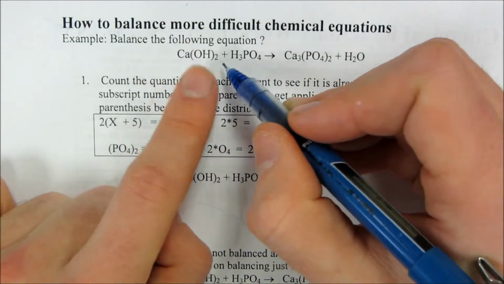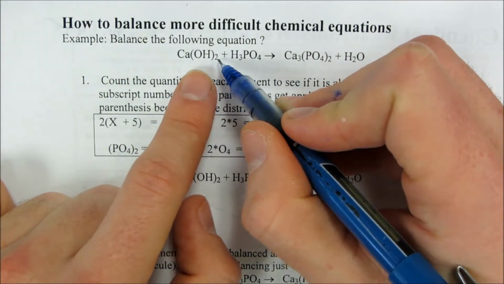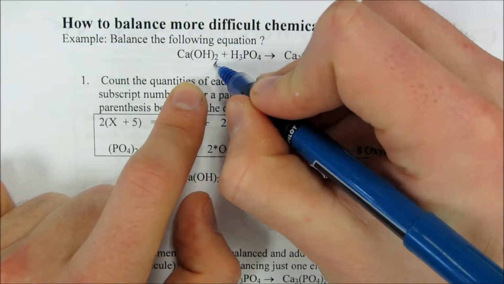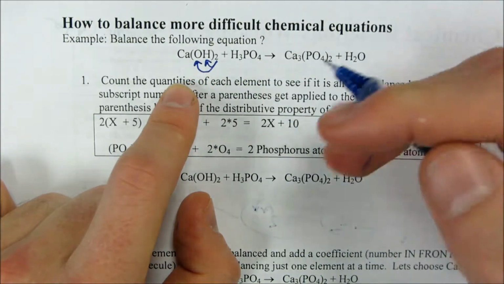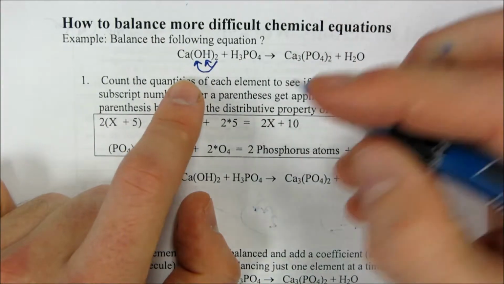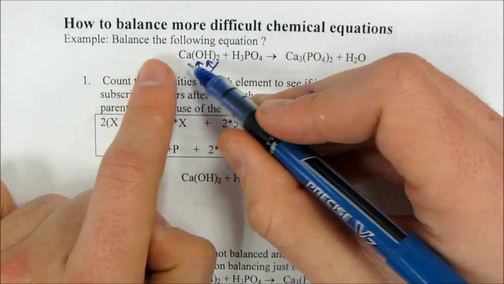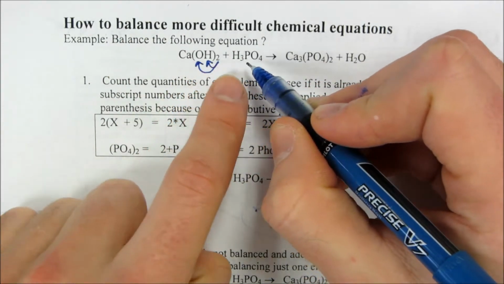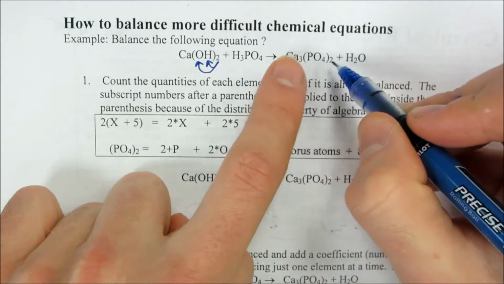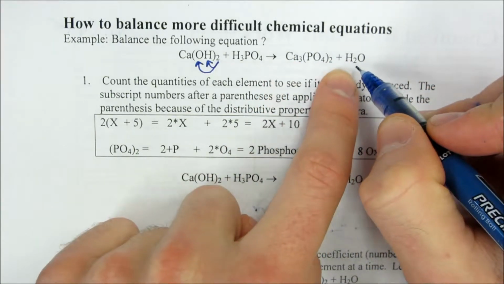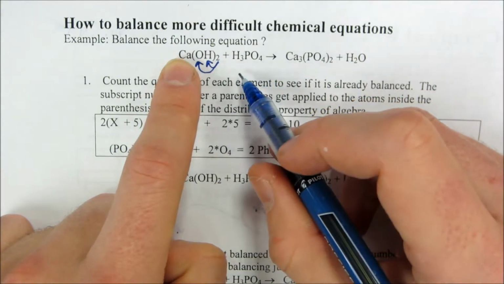So we have two oxygens and two hydrogens. Just like in math class, if the 2 is outside the parentheses, it gets distributed to both values, to the oxygen and also to the hydrogen. You wouldn't know how to say this yet, but this is called calcium hydroxide. So we have calcium hydroxide plus hydrogen phosphate makes calcium phosphate and water. So basically, the calcium and the hydrogen basically switch partners.